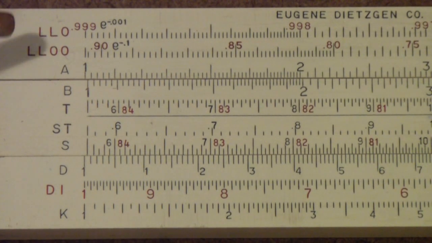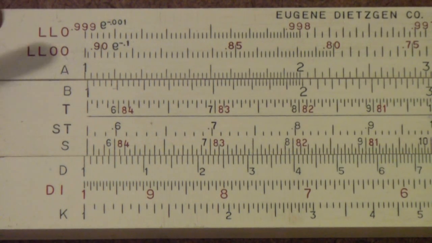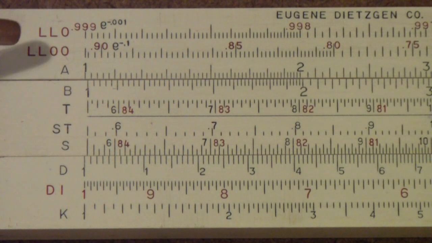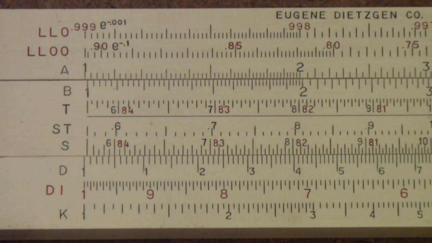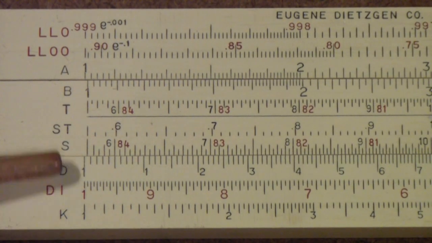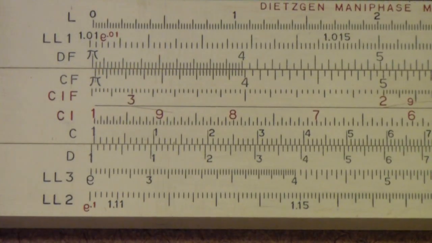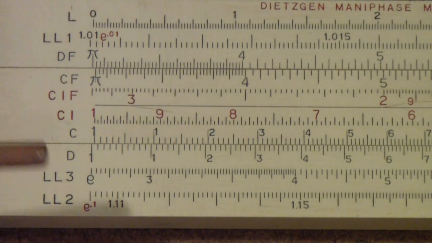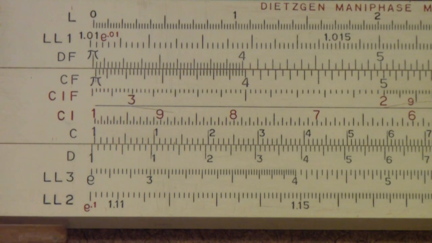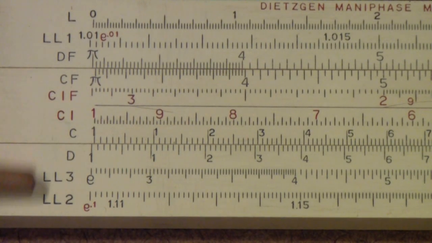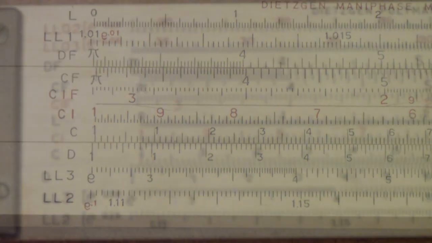They've also added another LL00 scale on the same side with the LL0 scale, and then the DI scale and a K on this side, along with the trig scales. The other side is a little bit unique in that it has the L scale along with the LL1 scale, and then the LL2 and LL3 scales down here, and then the folded scales and the C and D scales. So that's the 1732, which was the successor to the 1731.